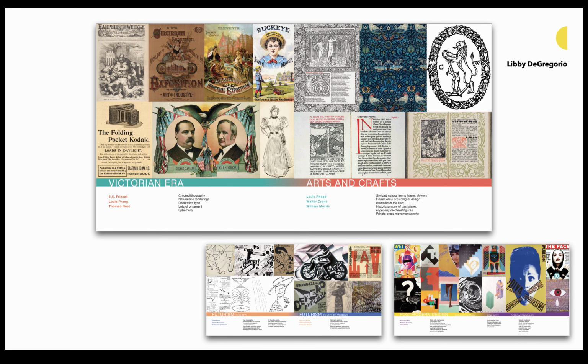Take a look at Libby's beautiful journal. I love this colored band that she used. I like the way she's knocking her type out. Notice she's what we call bleeding the type out into the white area. So the white is traveling up from below into the text, which is making it very dynamic.